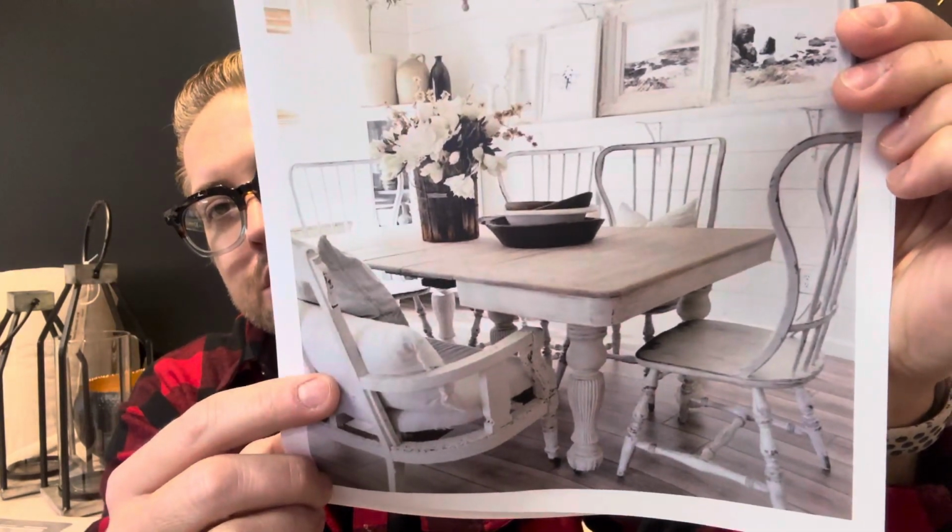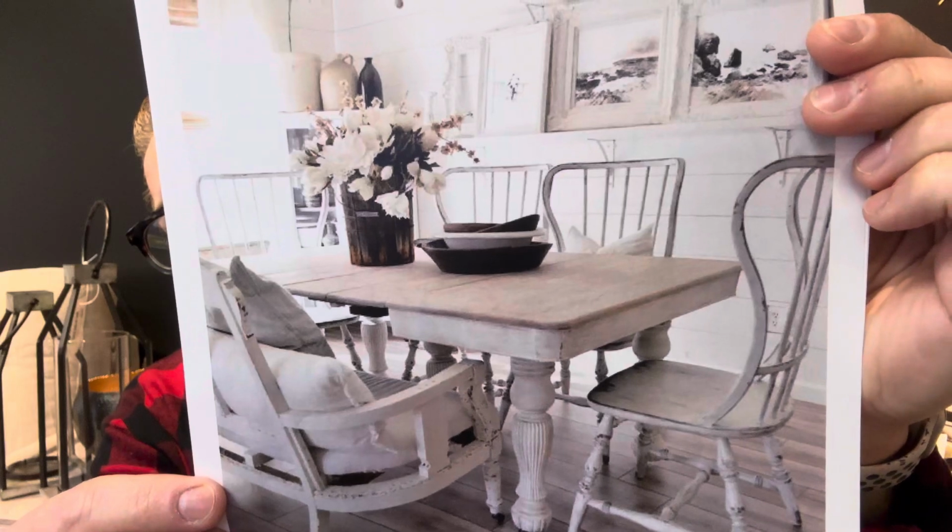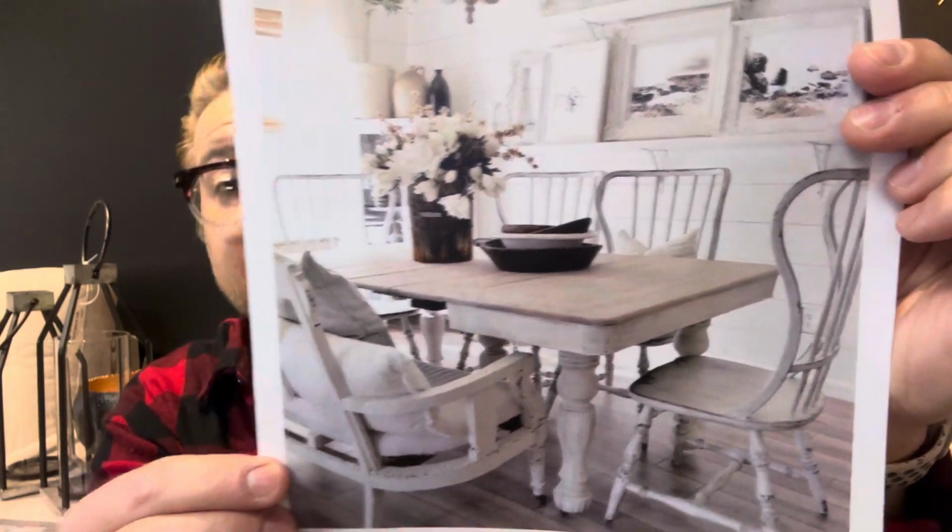And you have this bench here. You can achieve this look in your dining room too. You're just going to use, again, those soft colors. You're going to be mixing shabby things.